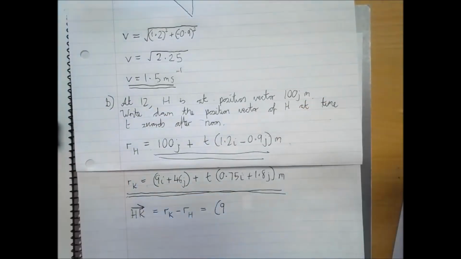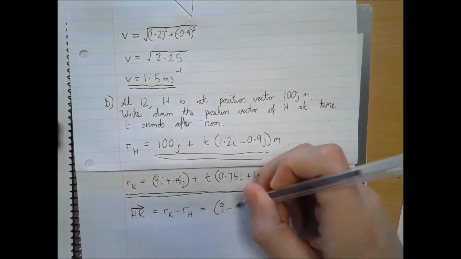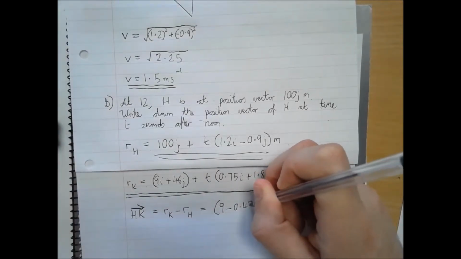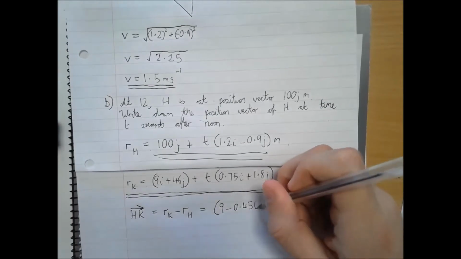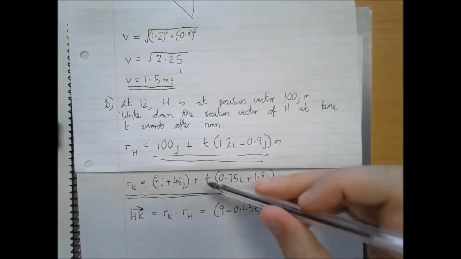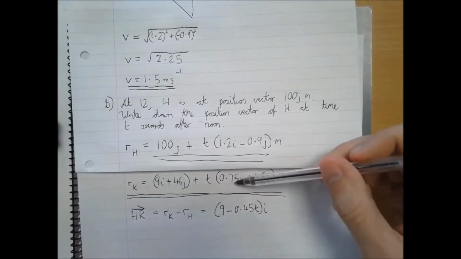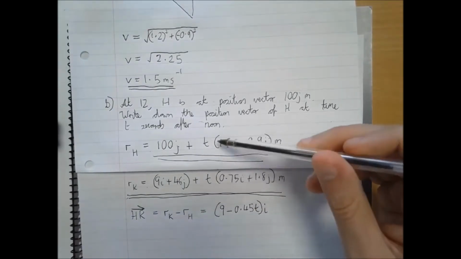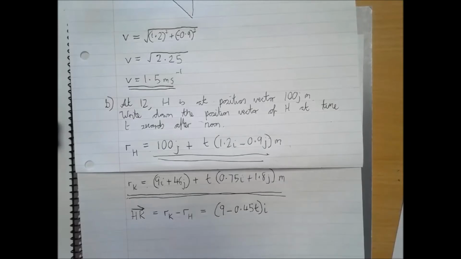So we do that in the calculator: what is 0.75 minus 1.2? That of course will give us minus 0.45. That's t, and we can say that's all i, because it's got 9i from here, and then we've got minus 0.45ti from this one.